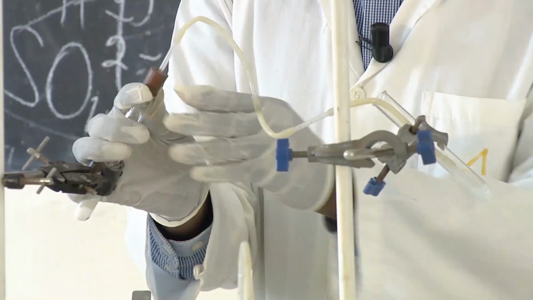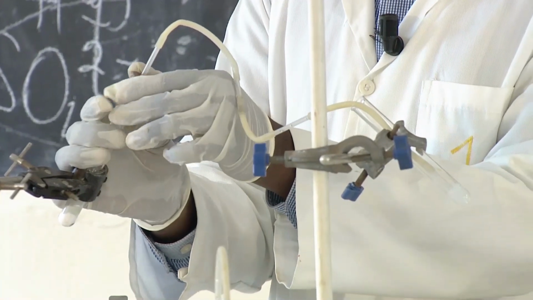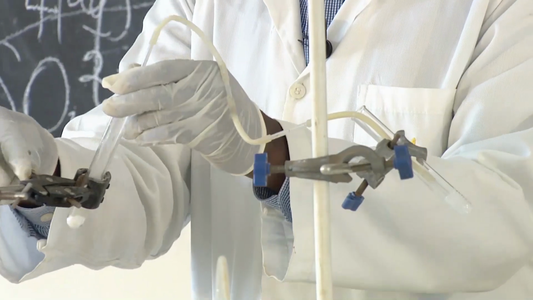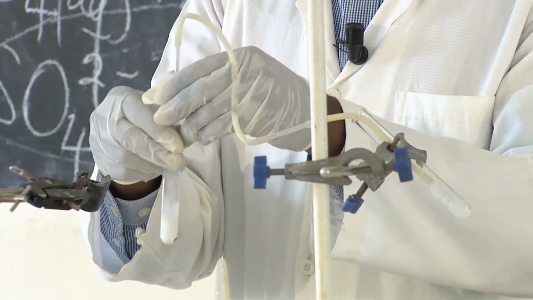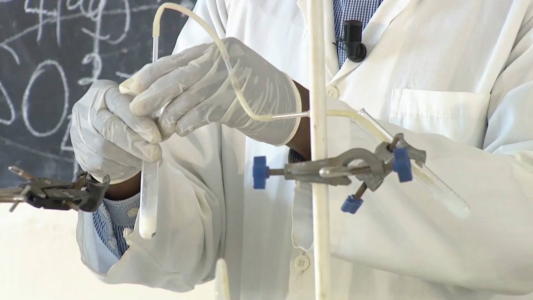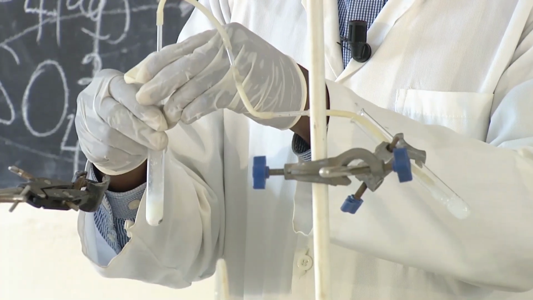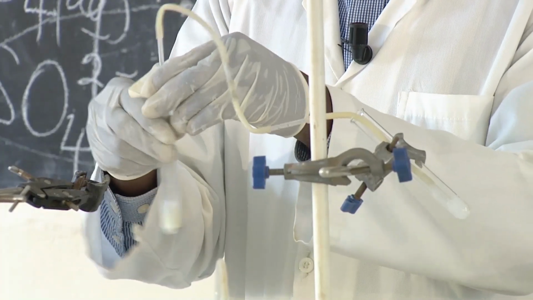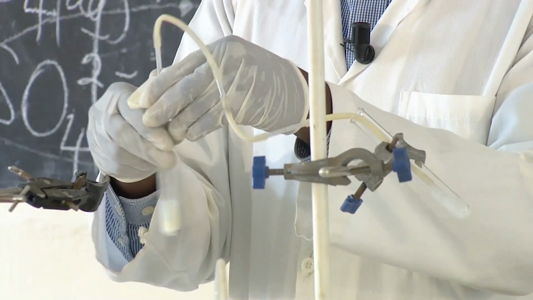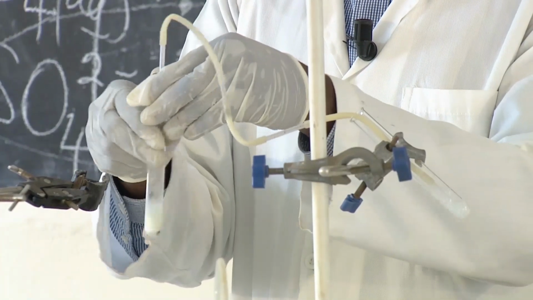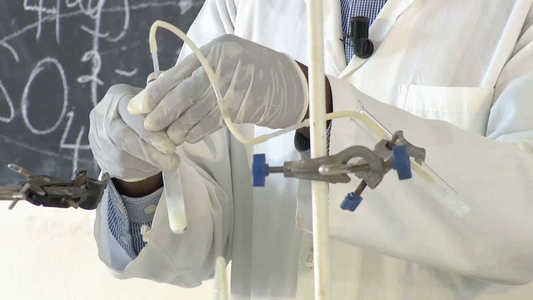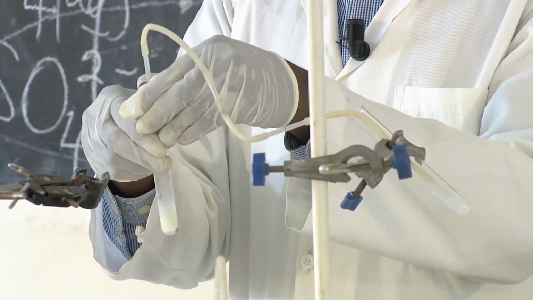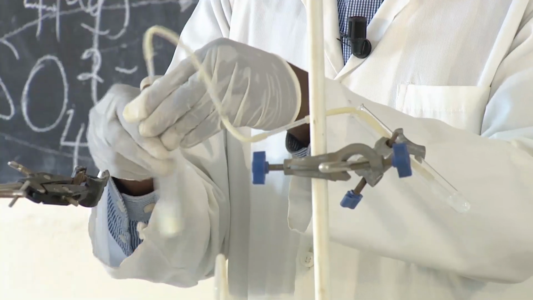You have to make sure the gas doesn't disappear. So the gas is still coming. You see, when I shake, more gas comes out. So that means I'm increasing the rate of the reaction.